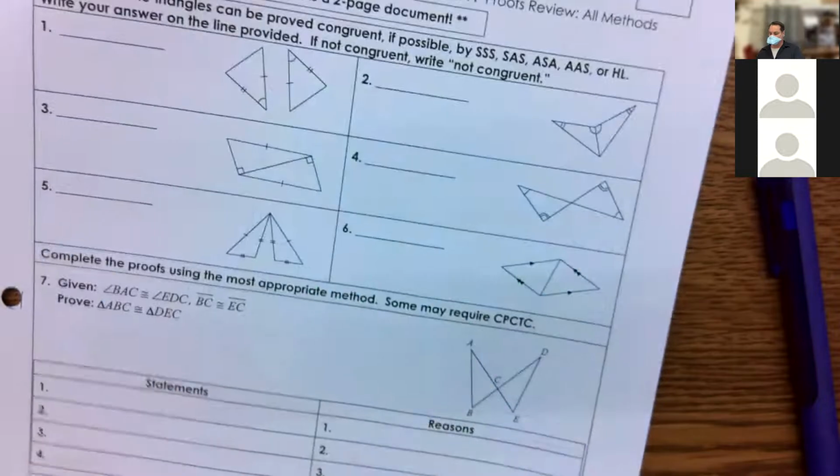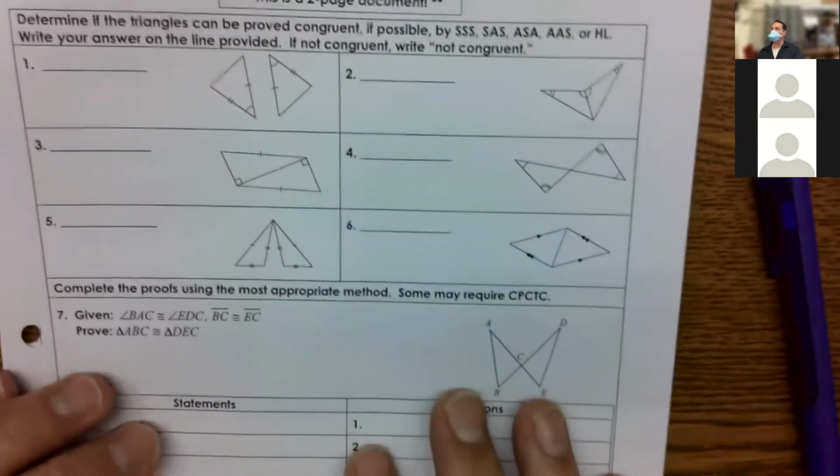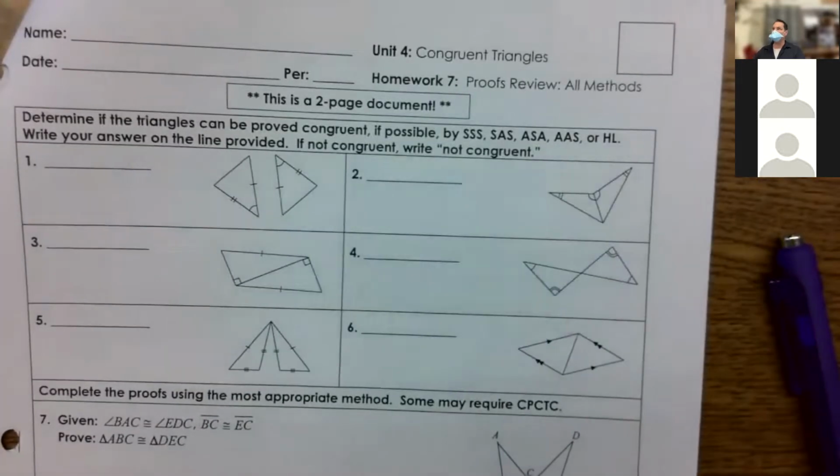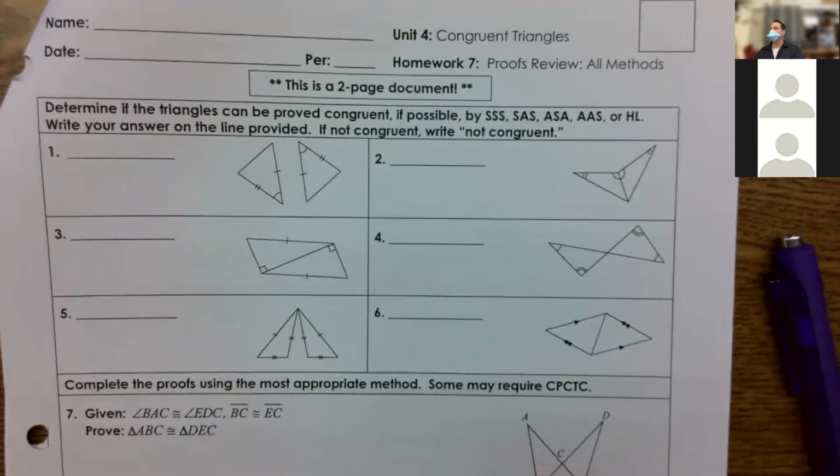All right. You'll finish up that page with the isosceles triangles, but this will be the bulk of the homework, and it's not going to be a ton. If you haven't finished up last night's homework, you should have some time today.